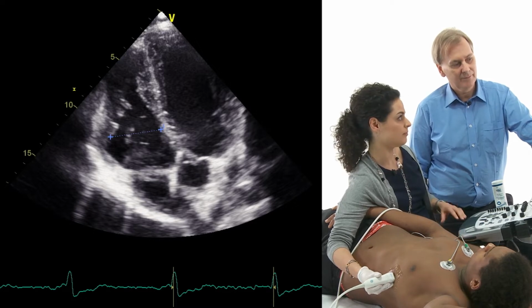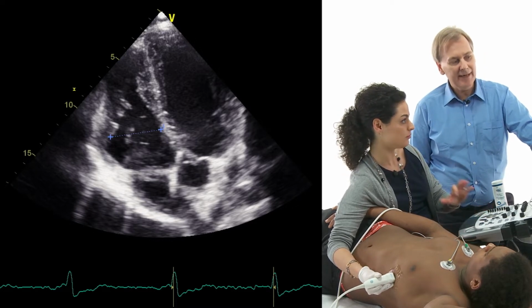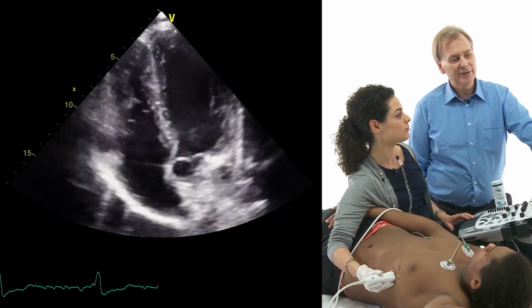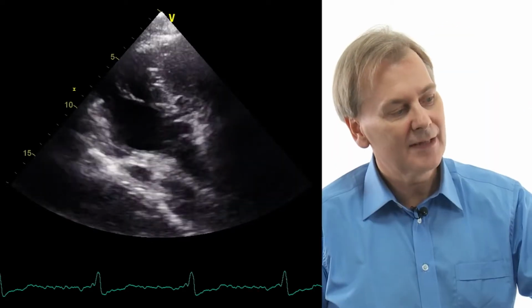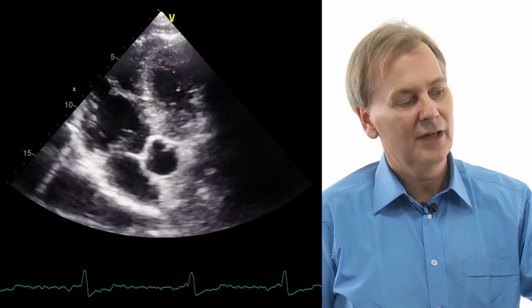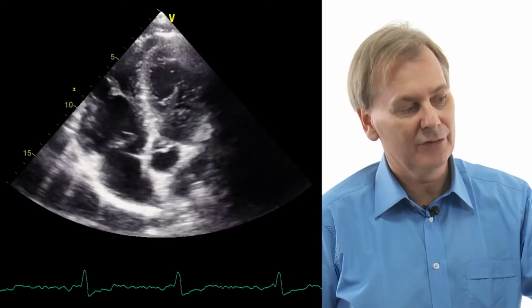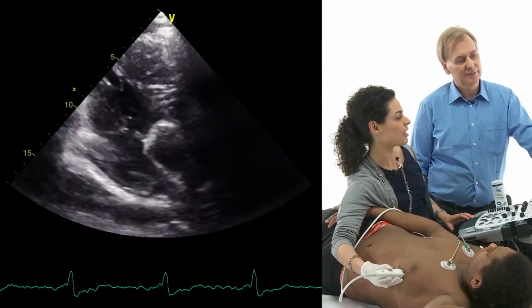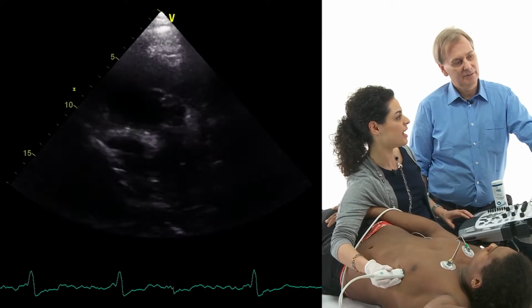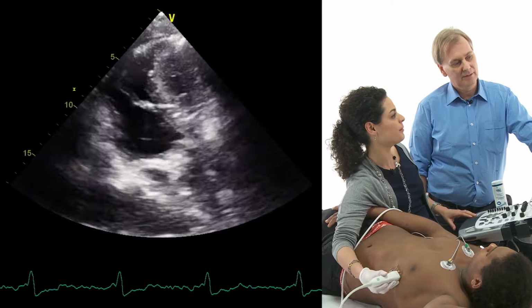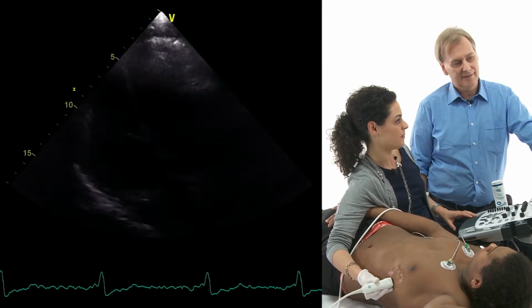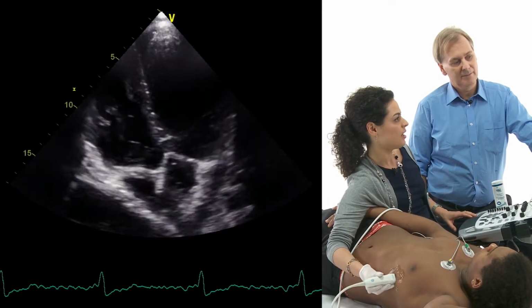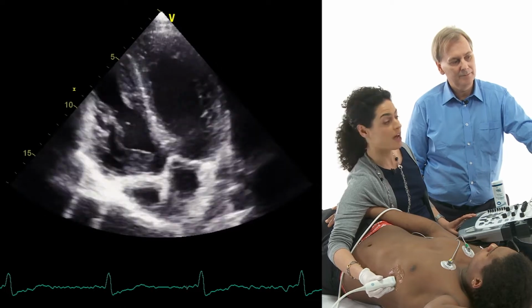Exactly. There's only one little problem that you might have if you put the transducer too far cranial. You can sometimes have measurements which overestimate the size of the right ventricle. So be sure that you don't foreshorten the ventricle. Exactly, and you really have to rotate the probe the right way, otherwise you increase the size. And another important thing is to look at function.